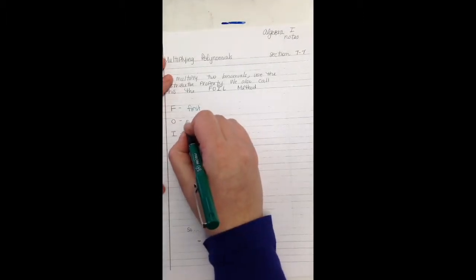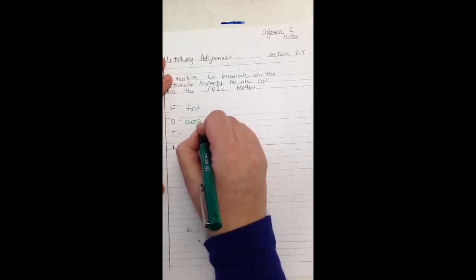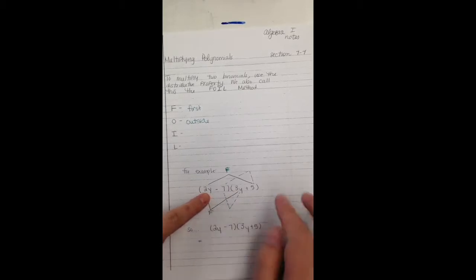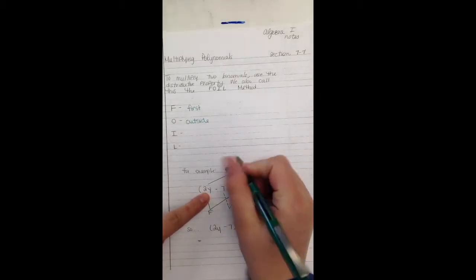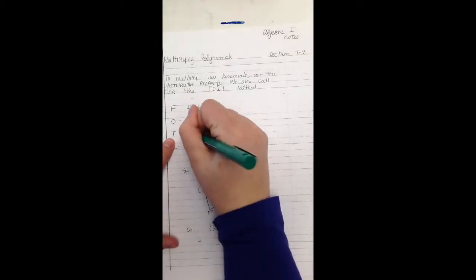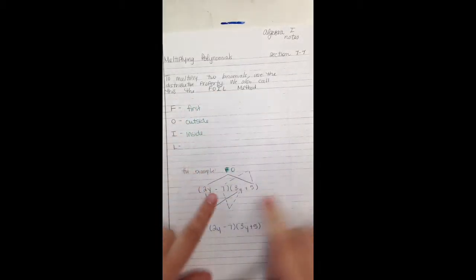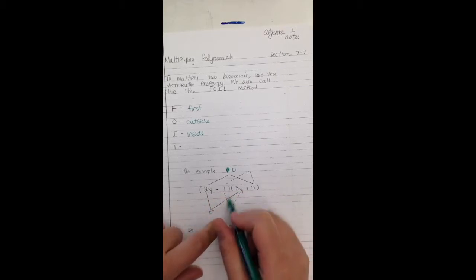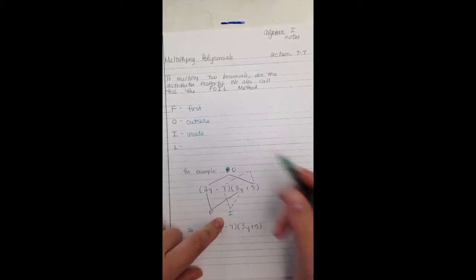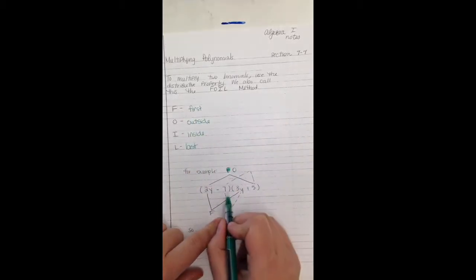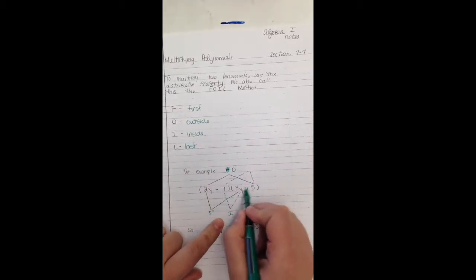O stands for outside. That means take the outside terms. 2y and 5 are the outside terms. I stands for inside. Take the two inside terms. -7 and 3y are the inside terms. And then L stands for last. I take the last terms, so -7 and +5.